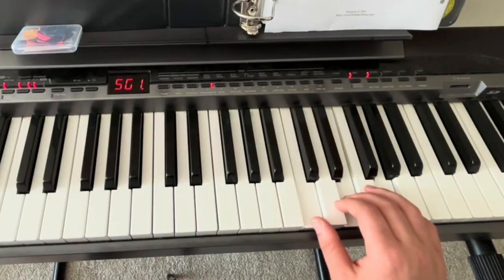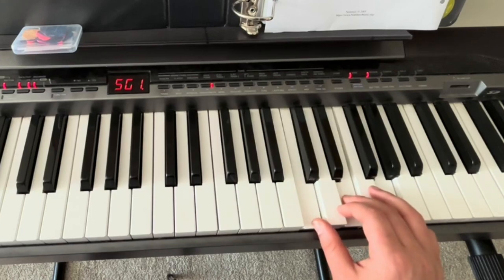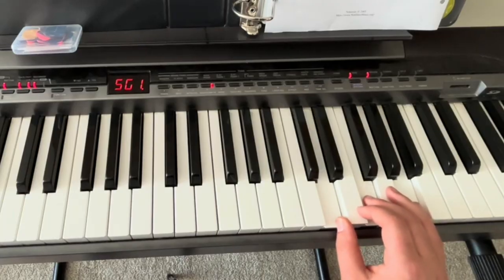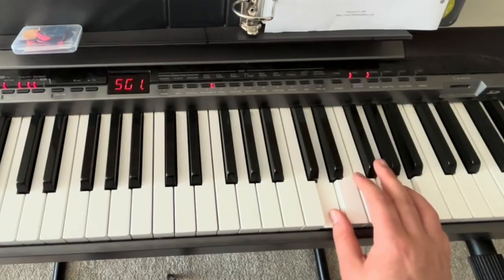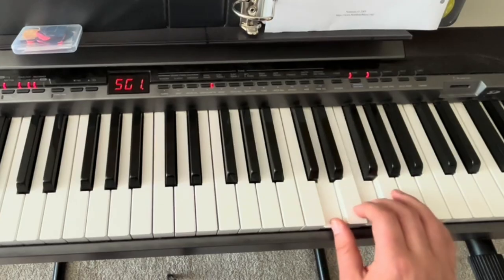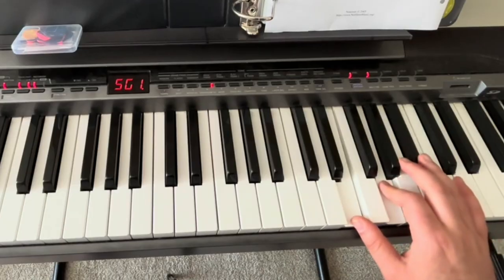Next is C. And we know from the first example that a C major chord is C, E, and G. So that is good to go. Next is D, F, and A. We know from the D scale that D major has F sharp, but it's F natural now, so we know it's minor. And last is E, G, and B flat.